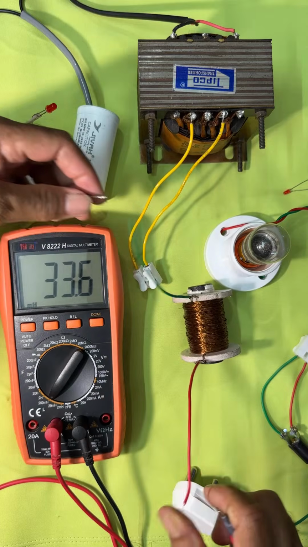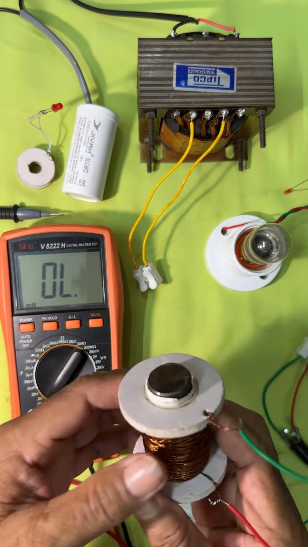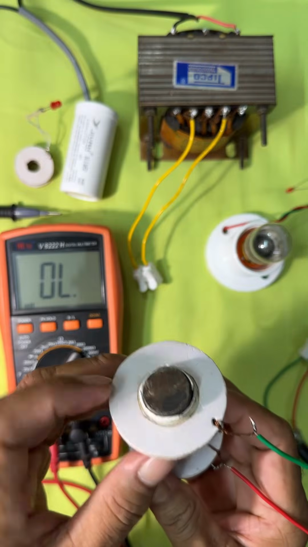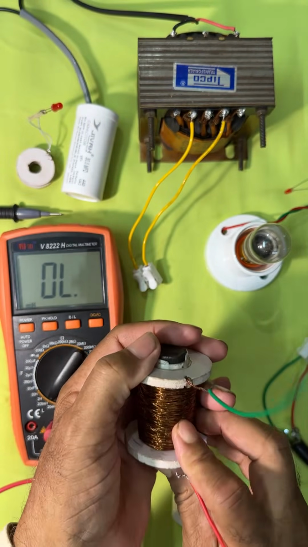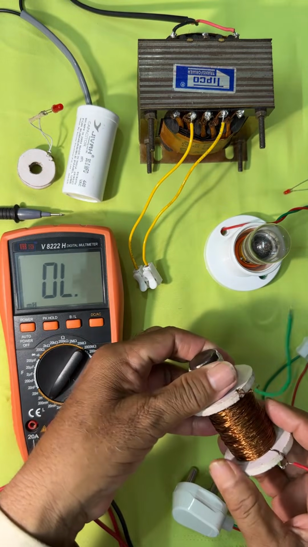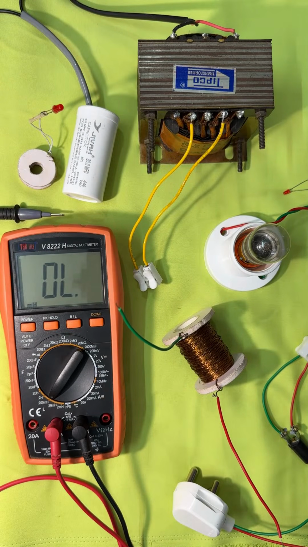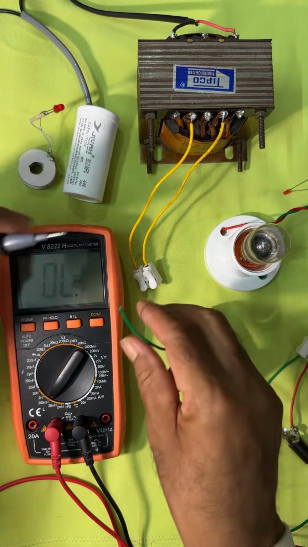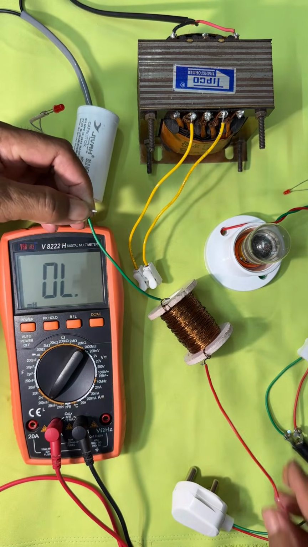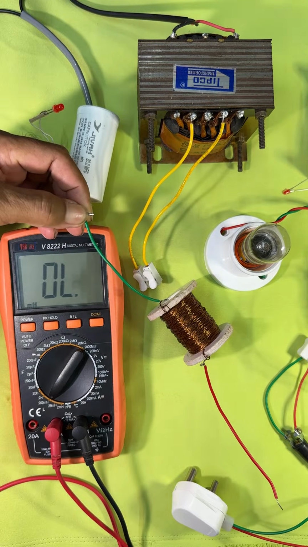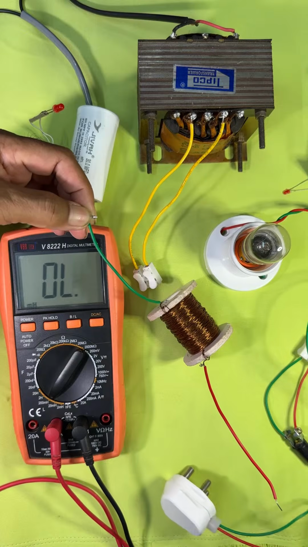Now one thing we have to take note of: inside this coil there is an iron piece, and let me remove it in front, so that after removing the iron piece I will measure again, and you will note whether the value of that 33.6 remains the same or got changed.